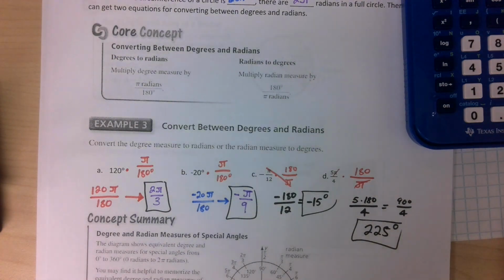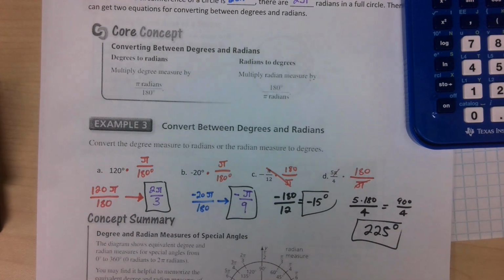Remember what I said, radians are just another type of measurement. It's like Fahrenheit and Celsius. They both measure the same thing, just in different ways.